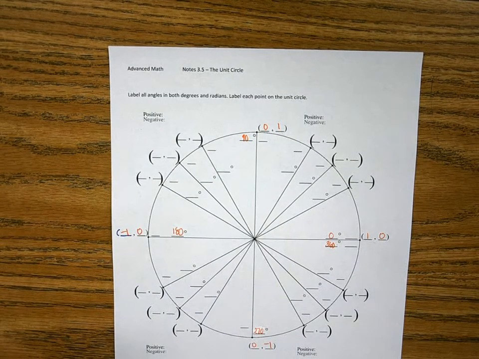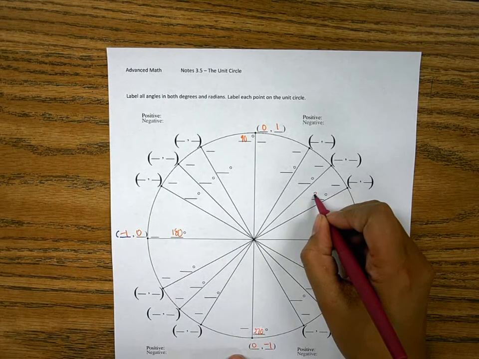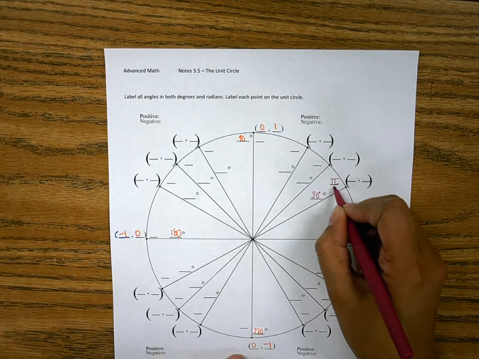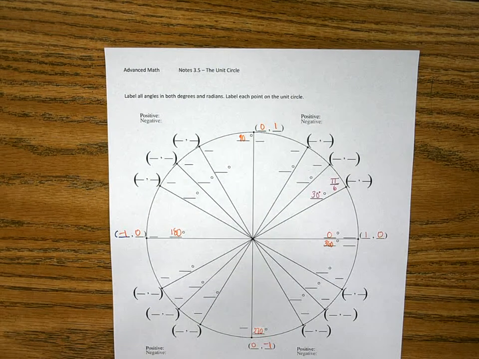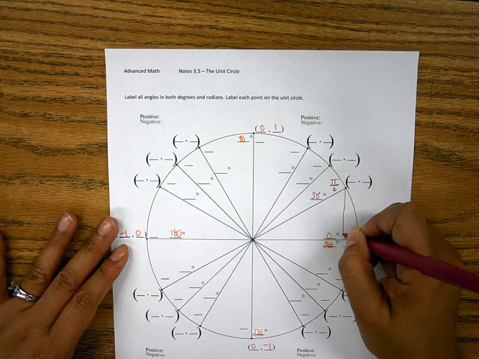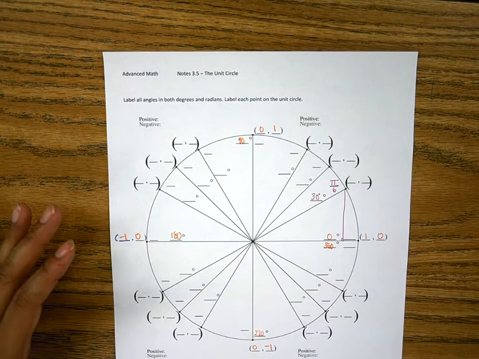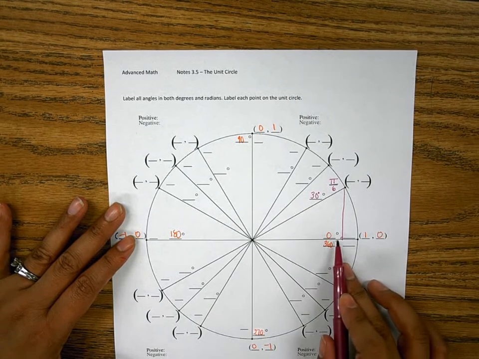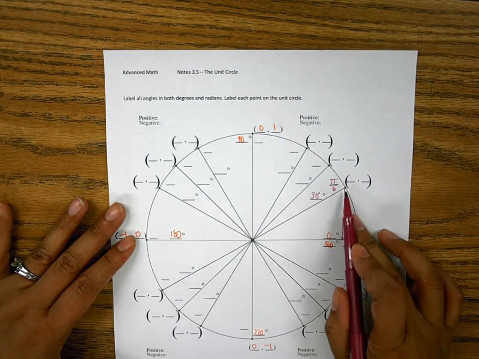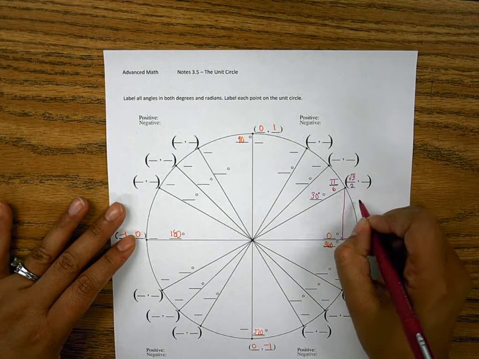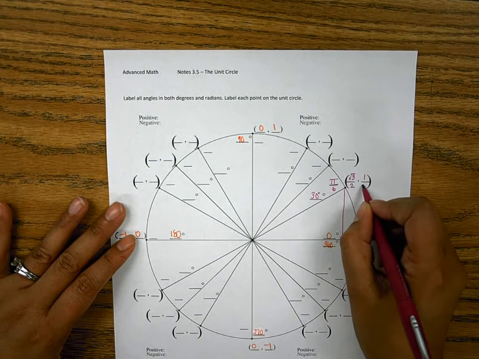All right. Next one I'm going to fill in are my 30 degrees. This is 30 degrees, also known as pi over 6. Again, we've talked about that in class. I'm not going to draw this in every quadrant, but I just want to show you this is review from our last lesson. Remember, we talked about the long side and the short side. The long side is root 3 over 2, and the short side is 1/2. So the x is root 3 over 2, and the short side, the y, is 1/2.